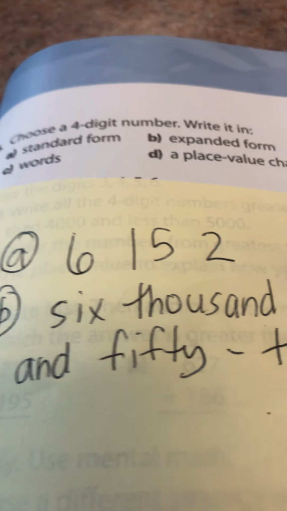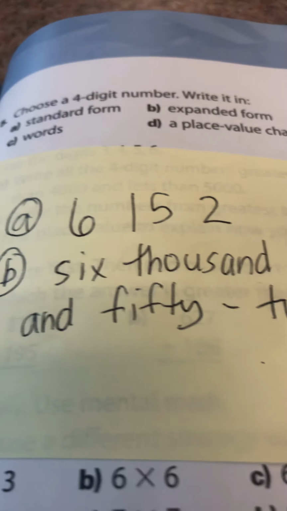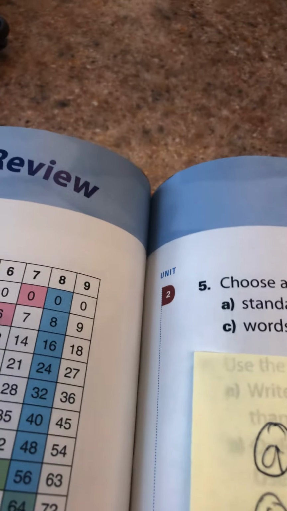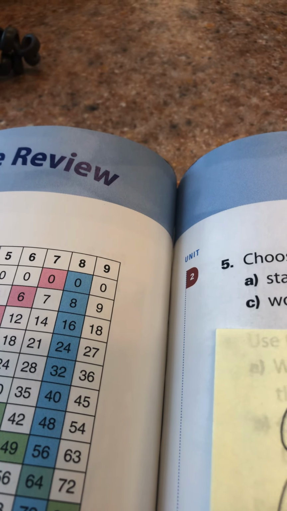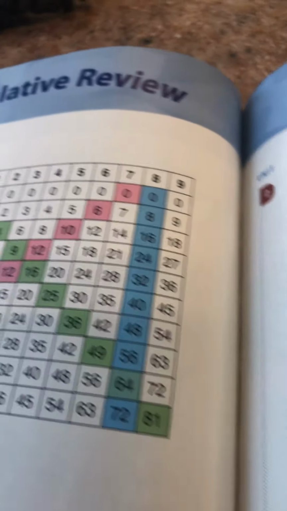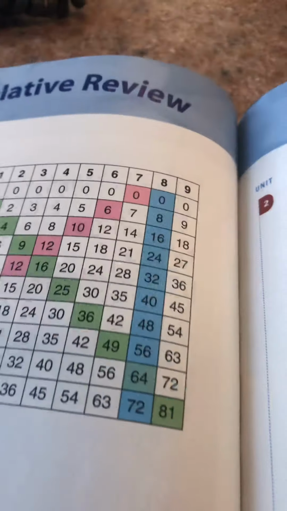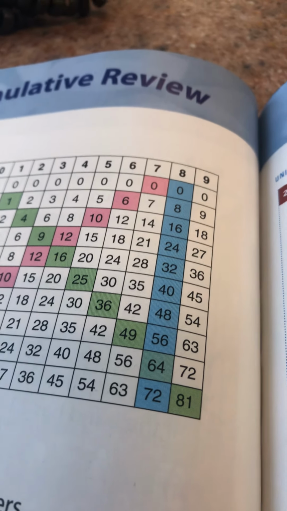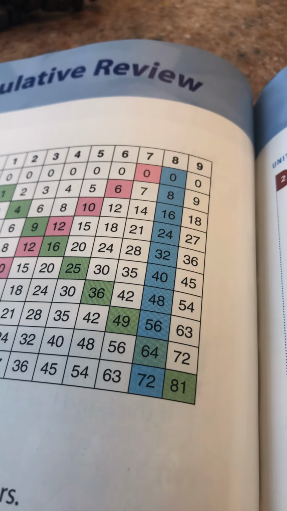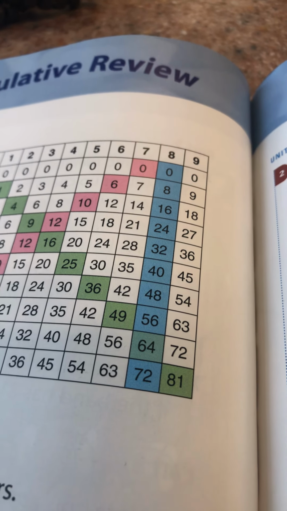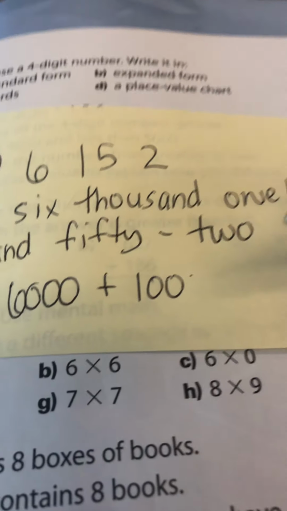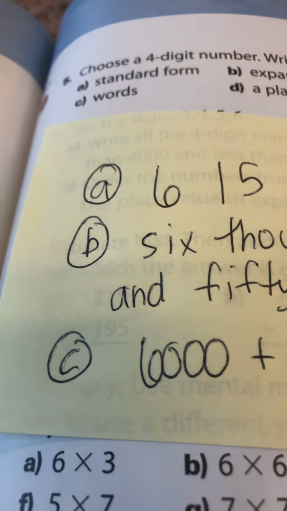So 6,152. Expanded form. I think this is what it would look like. It would look like this, C: 6,000 plus 100, plus 50, and then plus the 2.